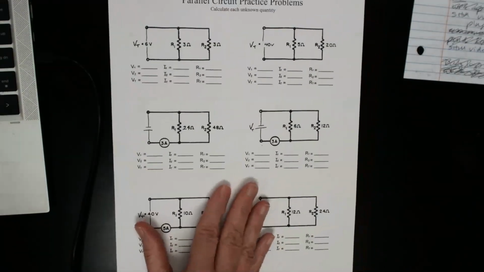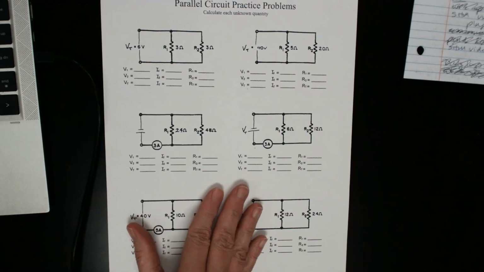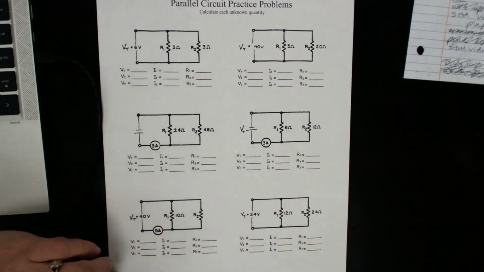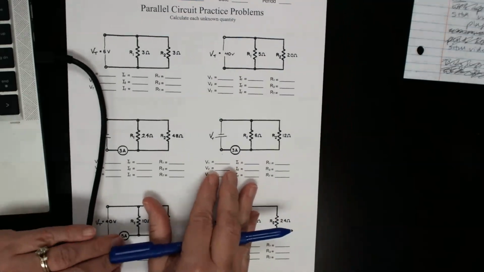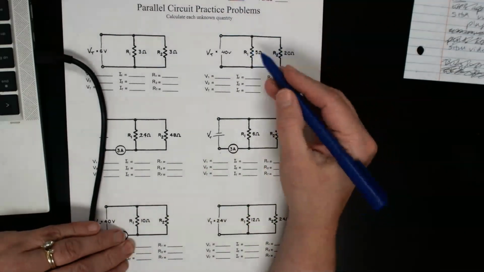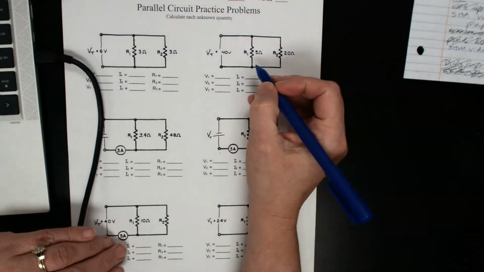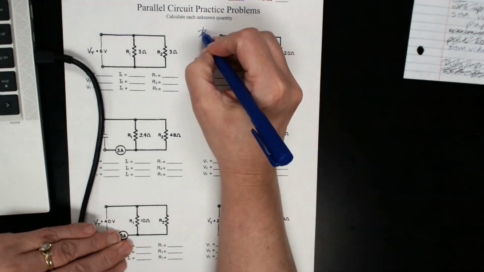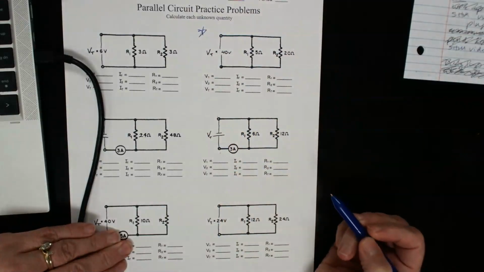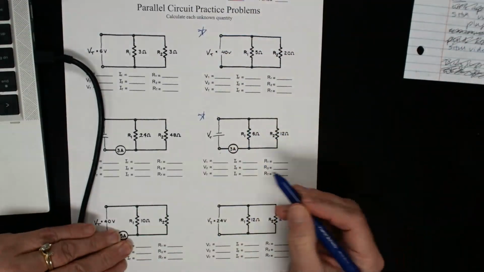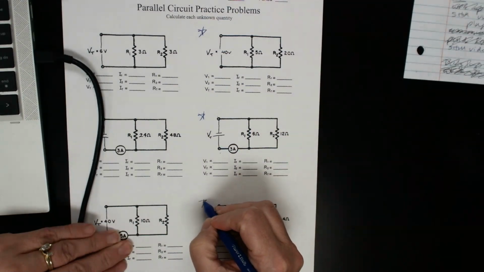Okay, I'm going to do some parallel circuit practice problems. I did a couple of these in class, so I'm going to do different ones than the ones I did in class. This is the same sheet I gave y'all in class. So let's do this one, and then this one. And if I have time, I might do this one. I might do 2 videos.